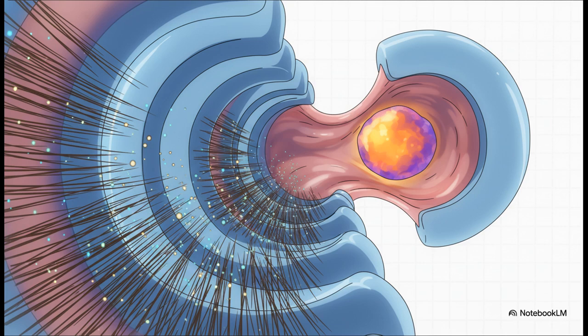But it's worth noting things can go wrong. During an asthma attack, the smooth muscles in the smaller tubes branching off this airway can actually spasm and constrict, which makes it incredibly hard for that air to pass through.